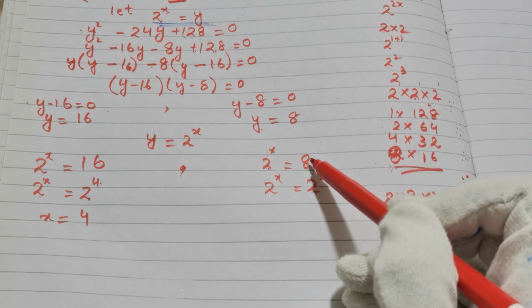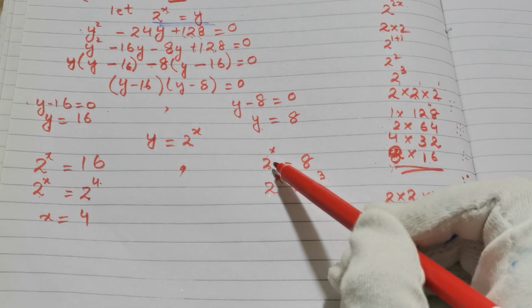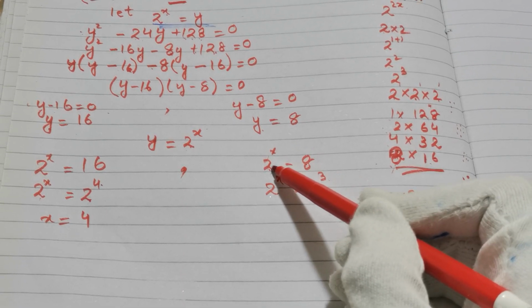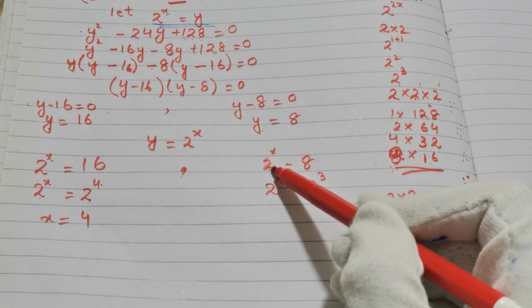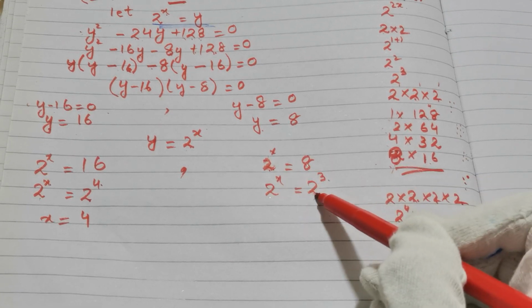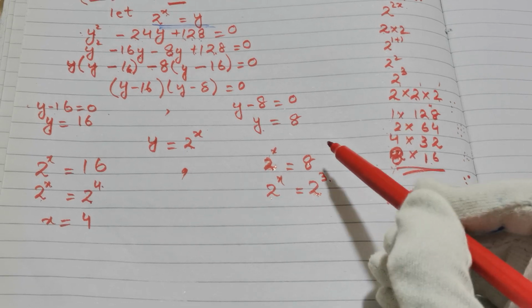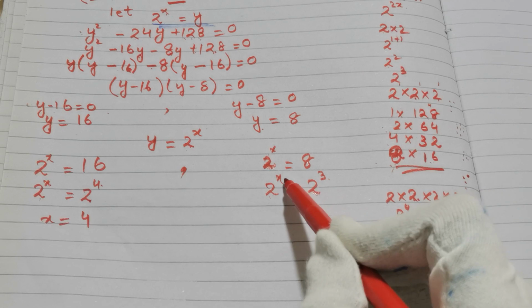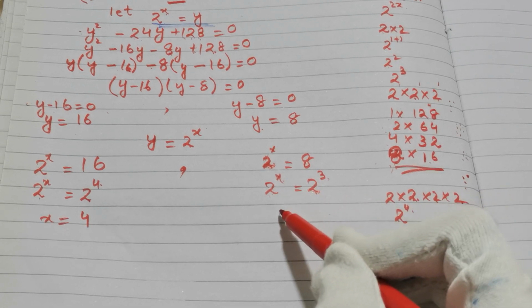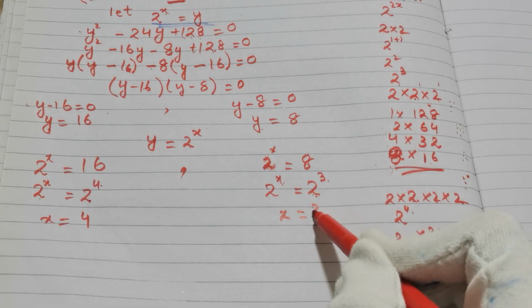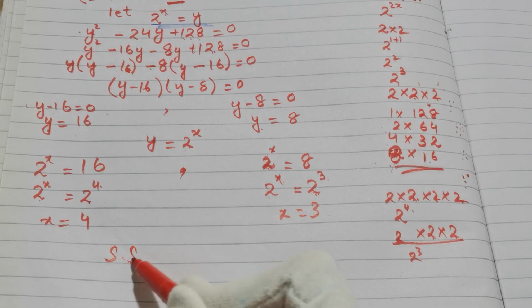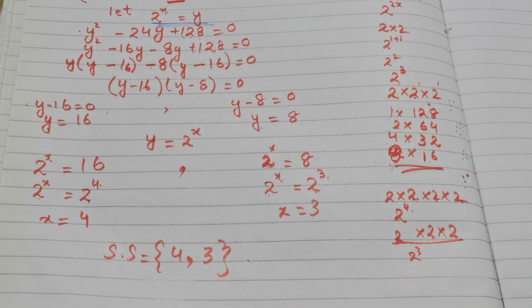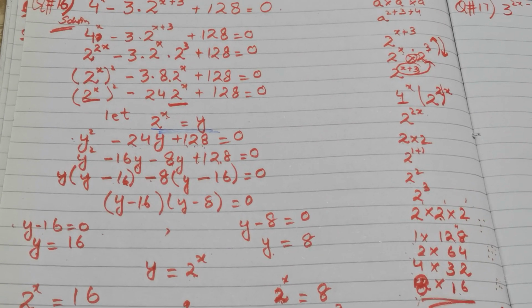8 also comes in the table of 4, but we take the table of 2 because here the base is 2 and we want the same base. If the base is the same then the powers become the same, so we find that the value of x is equal to 3. So our solution set becomes 4 and 3. This is our required solution.